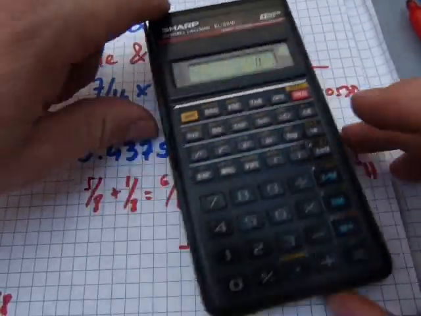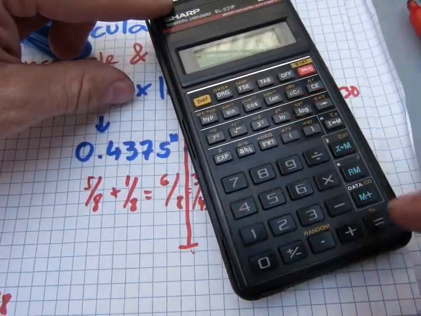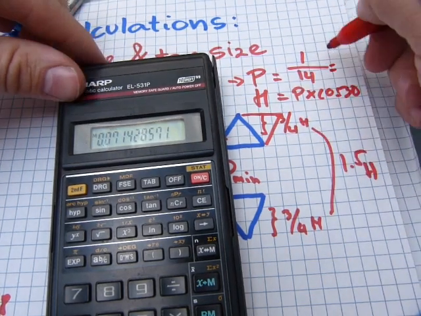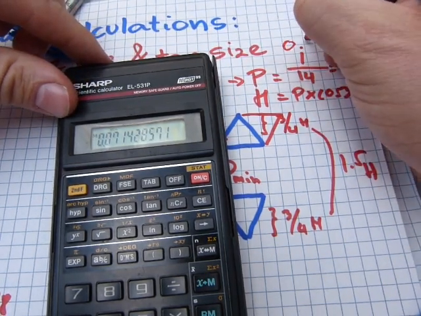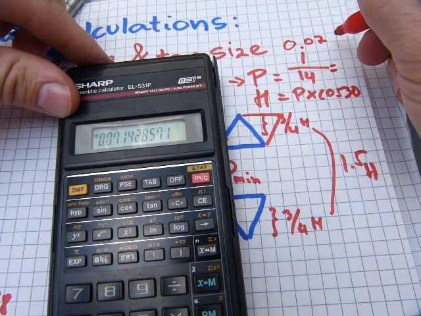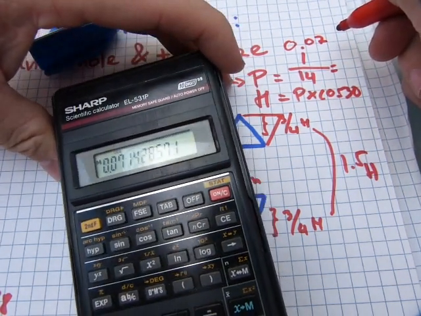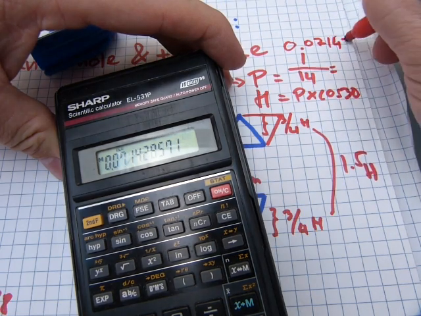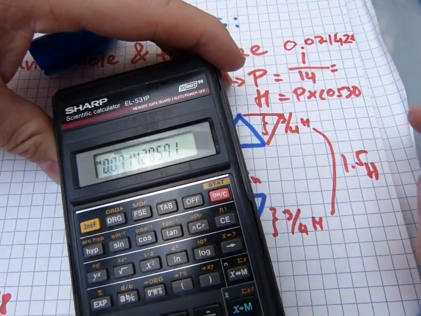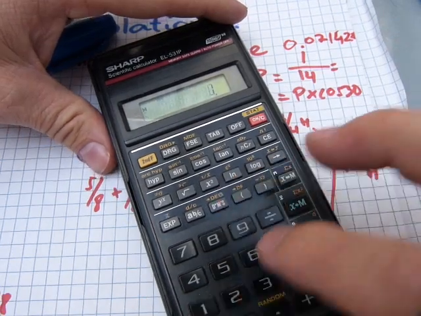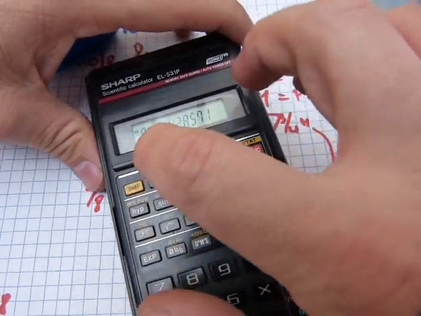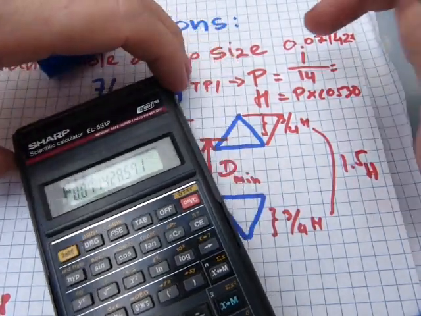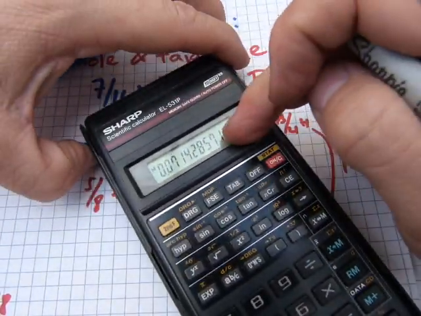So 1 divided by 14 is 0.071428 inches. That's my pitch. I'm going to leave it on the display.